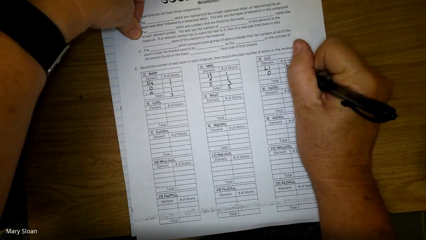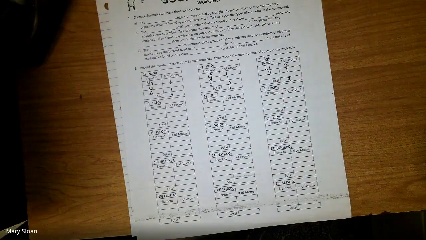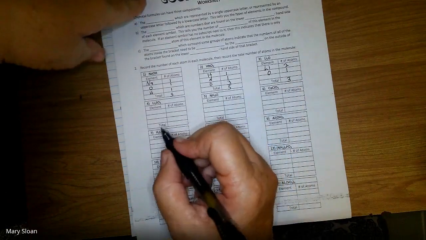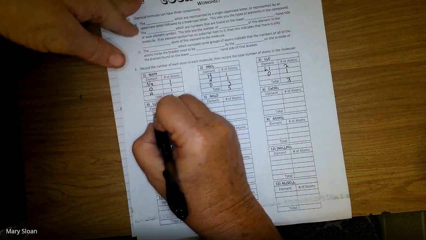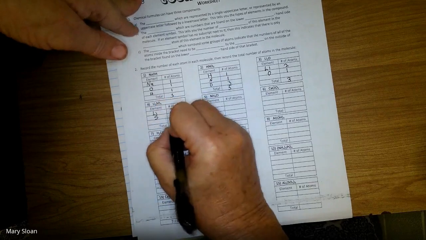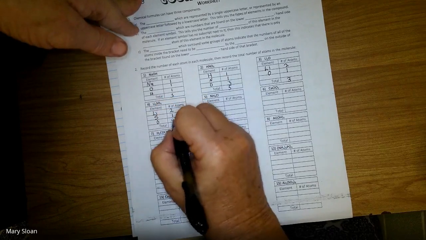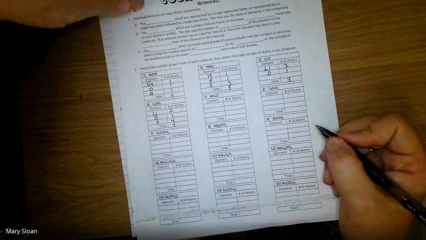Oxygen, there's none, so that's 1, which is a total of 3. The next one is Li2SO4. So we have Li, there's 2 of them. Sulfur, we have 1. Oxygen, you have 4. 4, 5, 6, 7 is my total.